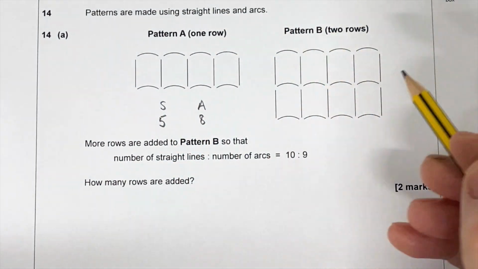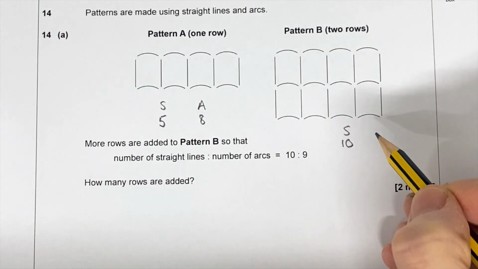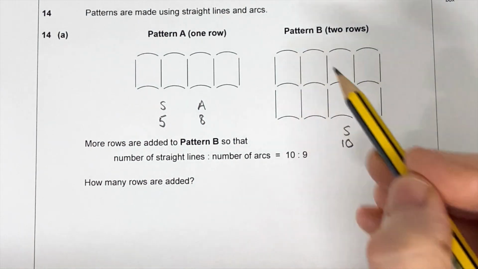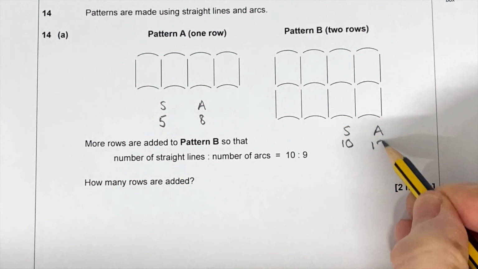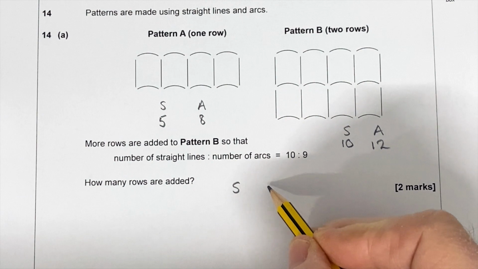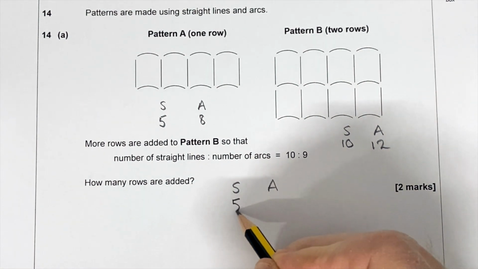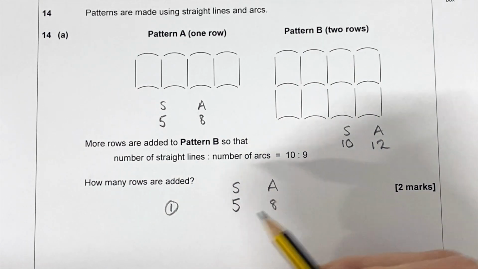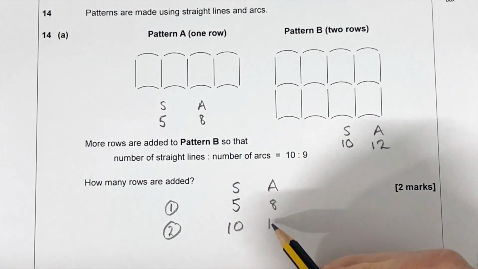Pattern B, there's 2 rows in here. You can see that there are 10 straight lines. And there are 1, 2, 3, 4, 5, 6, 7, 8, 9, 10, 11, 12 arcs. So I'm going to write this again down here. I'll write S and A again. And in the first pattern, pattern number 1, we've got 5 straight lines and 8 arcs. Pattern number 2, we've got 10 straight lines and 12 arcs.